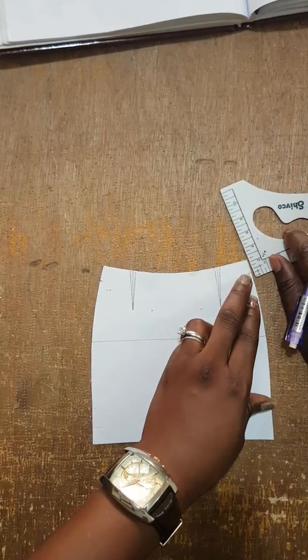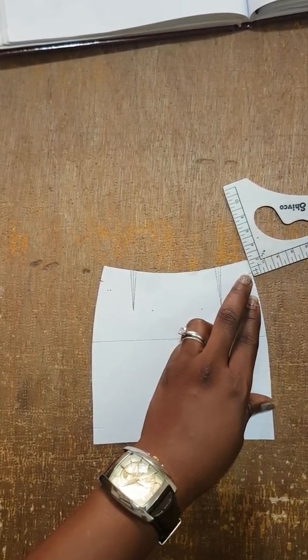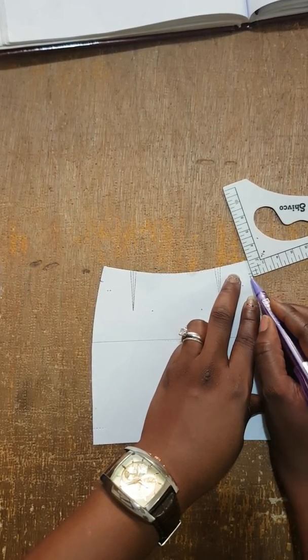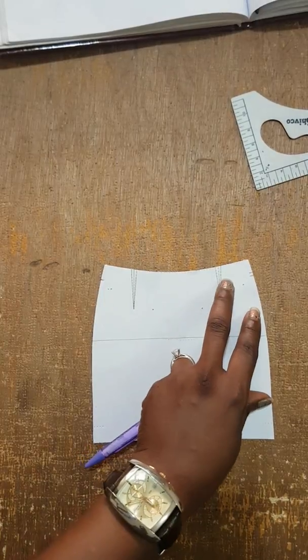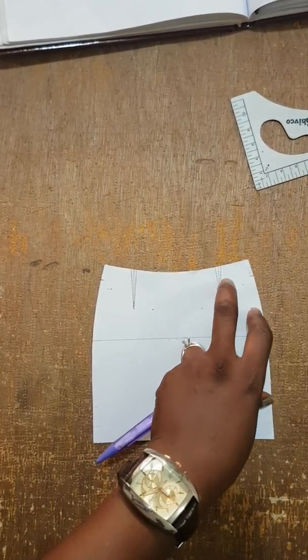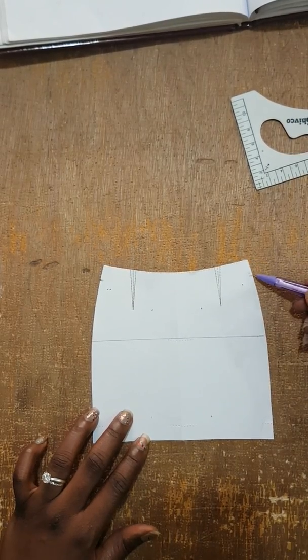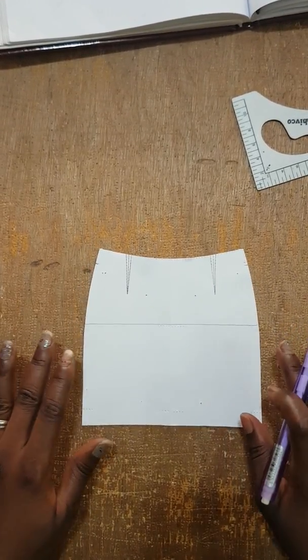Let me just be sure. Okay, let's use 2 inches. Okay, I've used 2 inches below. Remember, this is a half scale.